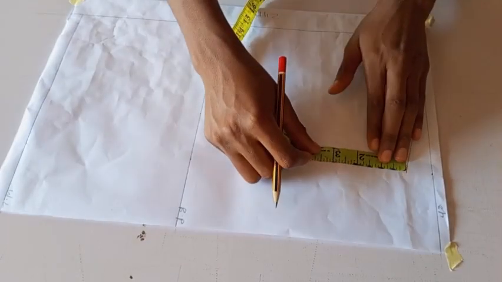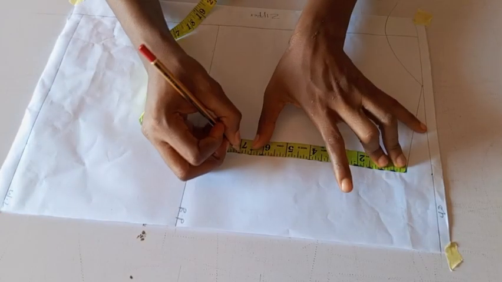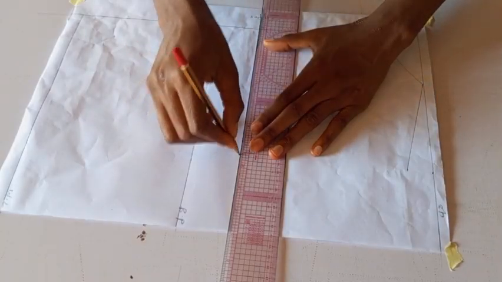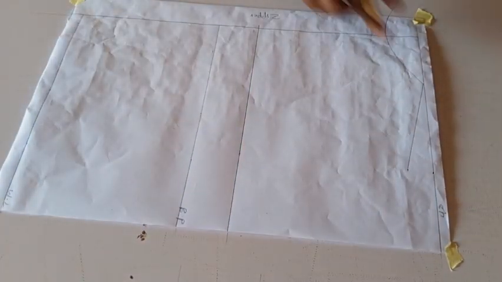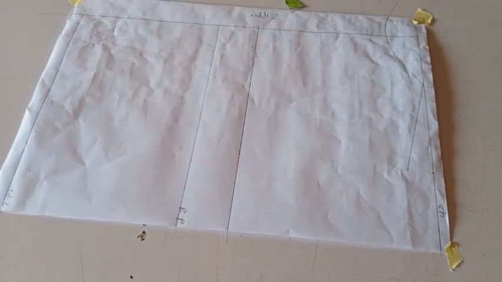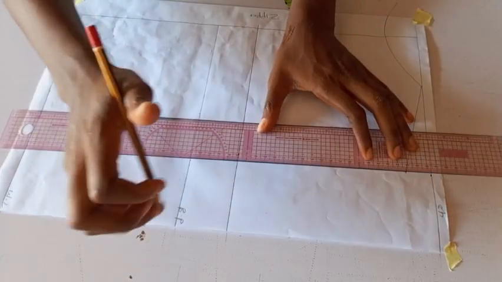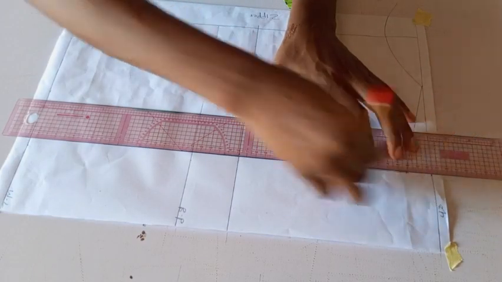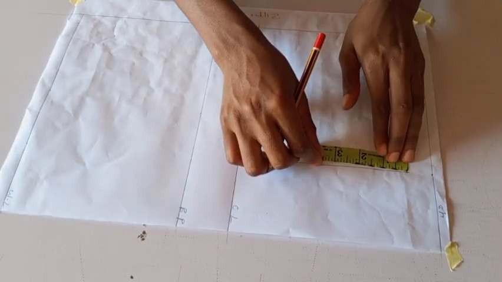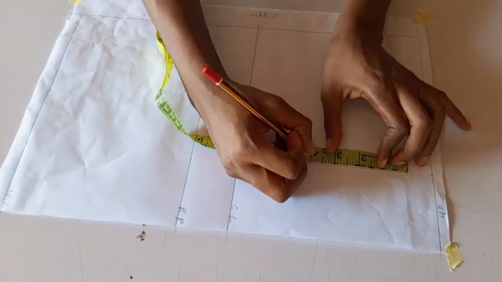Then from the shoulder slope, I'm going to come down to mark my chest line. I'm going to extend that point across. We are literally repeating what we did on the front pattern. Then to get a straight line, I'm going to mark my shoulder measurement here on the chest line, then connect from the shoulder slope to the point we just marked on the chest line. So this is our chest line. So I'll come to this line, divide it into 2 equal halves to get the midpoint.